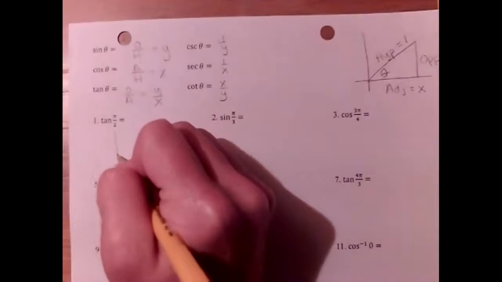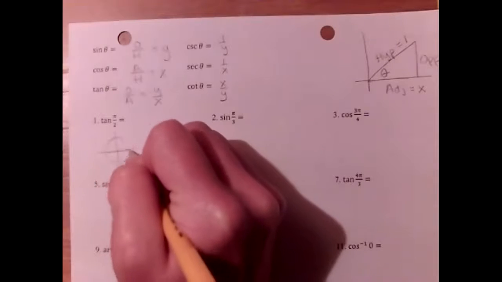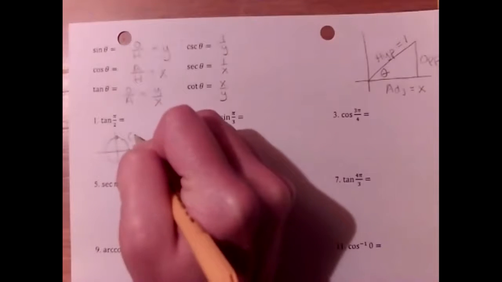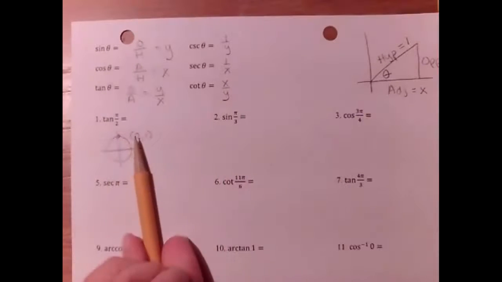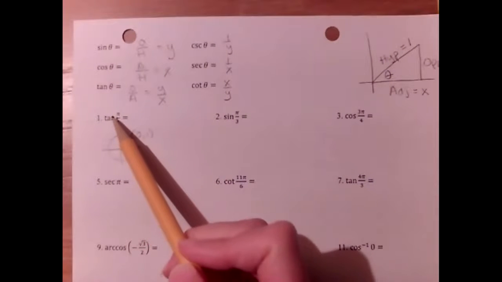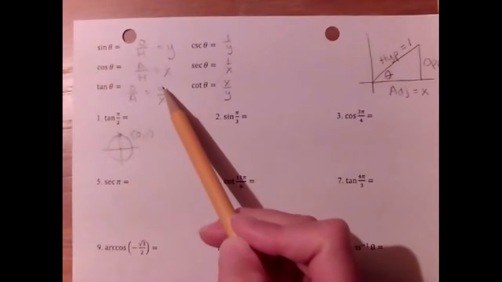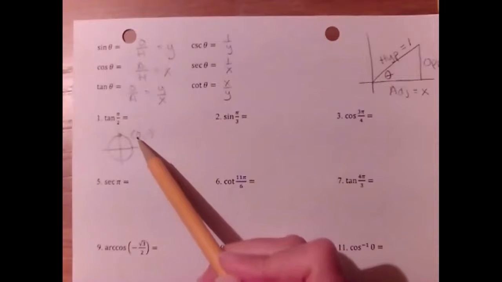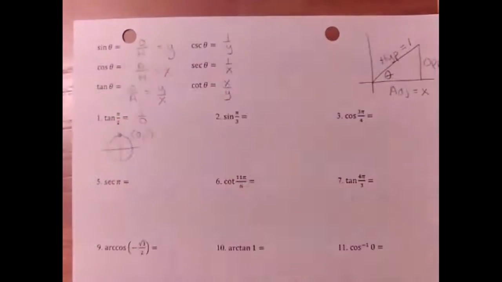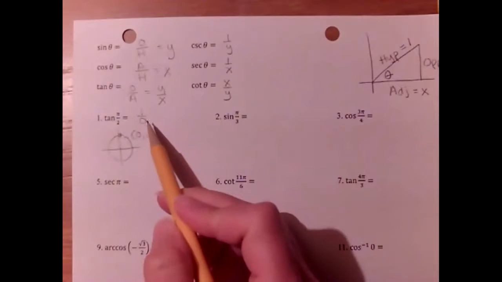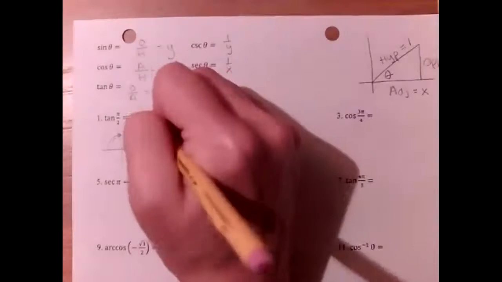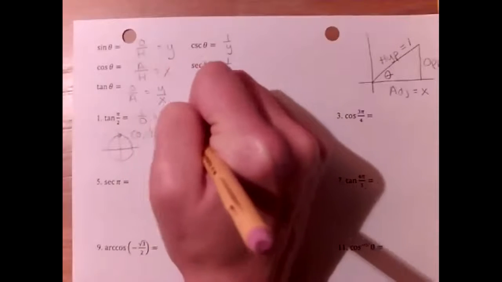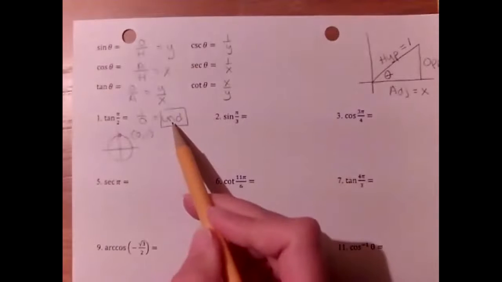So pi over 2 on your unit circle is at the top, and that coordinate point is (0, 1). So that's our picture. That's like your work, quote unquote, for the problem. And then you answer the question. Tangent is y over x. So the y value over the x value would give us 1 over 0, which hopefully bothers you. What's the matter with this? Undefined. And what that means is when we were graphing them, you would have an asymptote at that point.